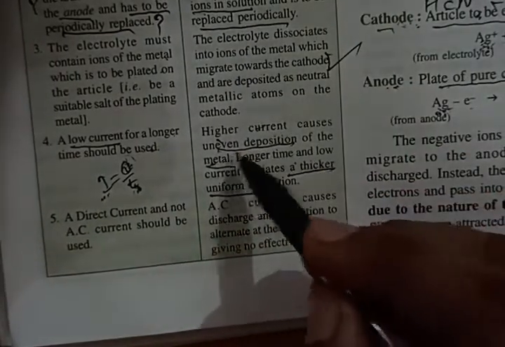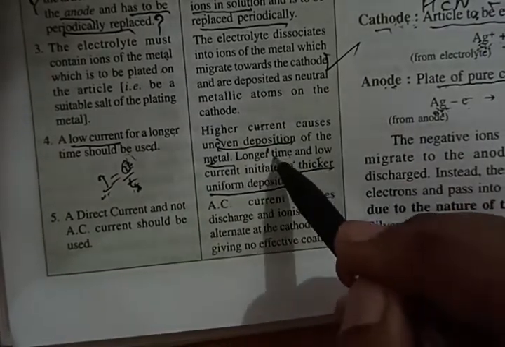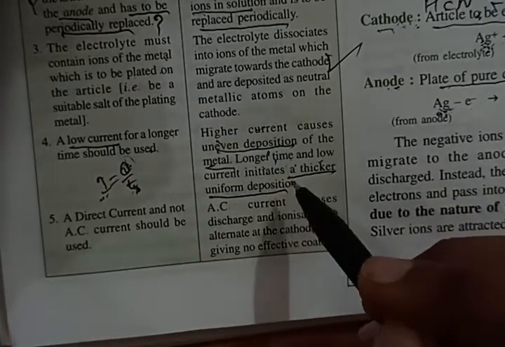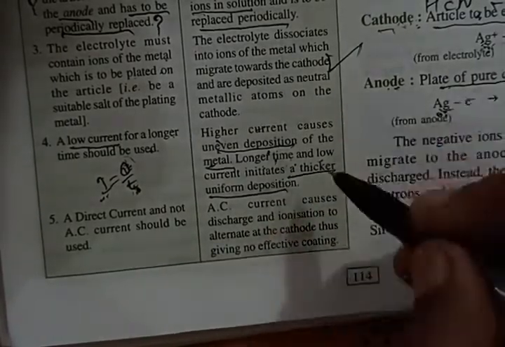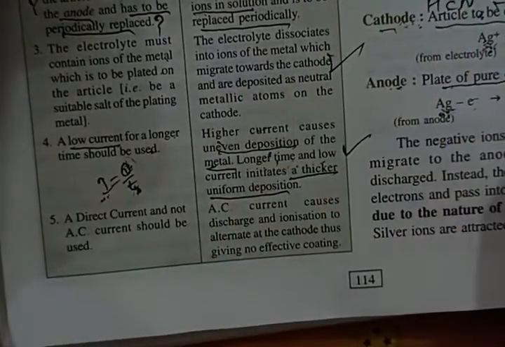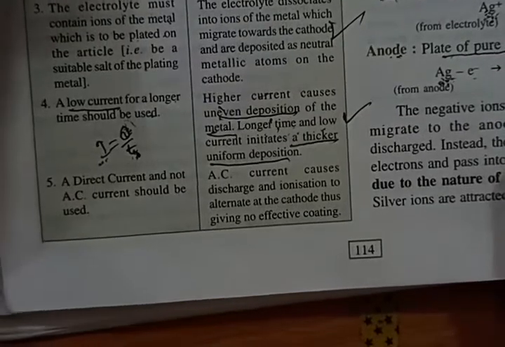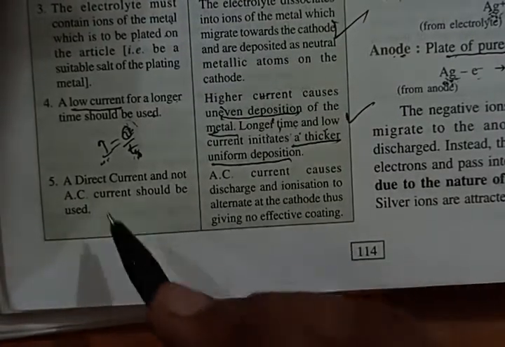Higher current causes uneven deposition, but low current for a longer time will produce a thicker and uniform deposit, and that is why low current should be passed for a longer time. Now, direct current and not AC current, we can use DC current.